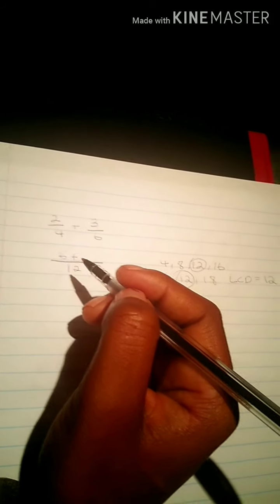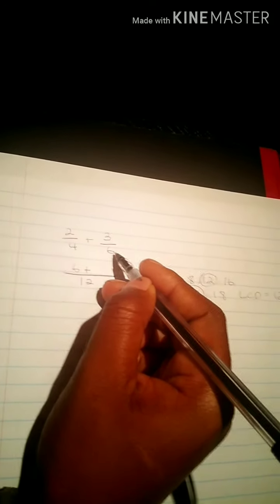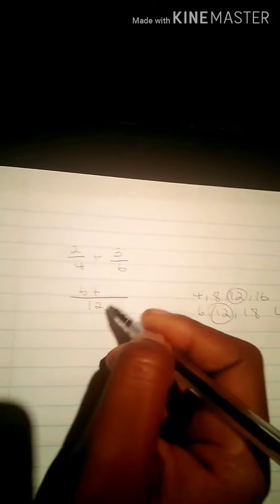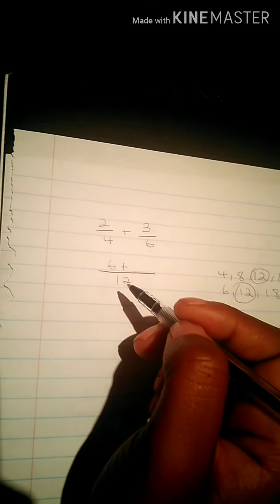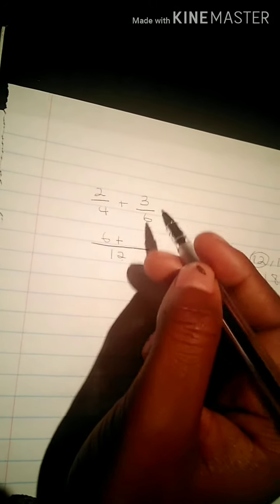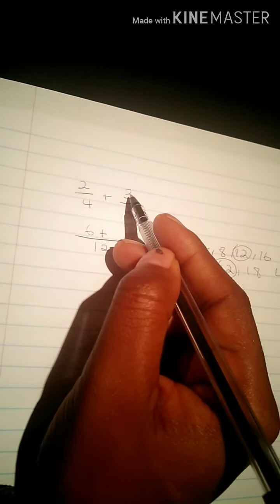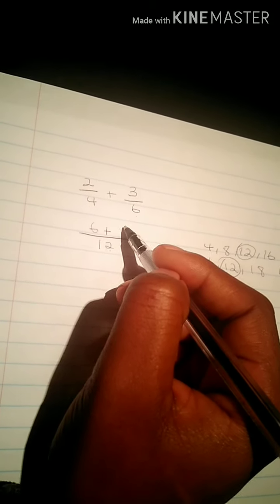Now, you do the same thing with the next fraction. You divide your denominator by your LCD. 6 divided by 12 is what? How many times does 6 go into 12? It goes 2 times. Now, 2 times 3, which is your numerator, is 6.